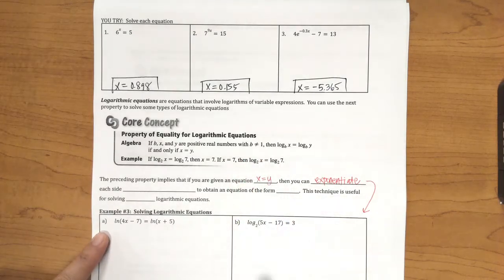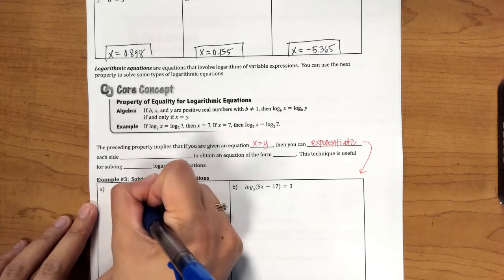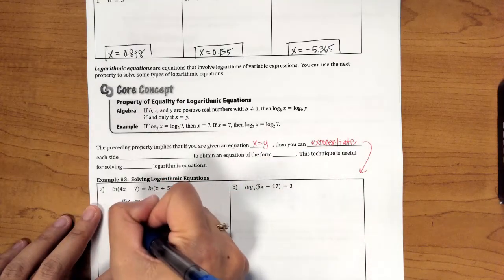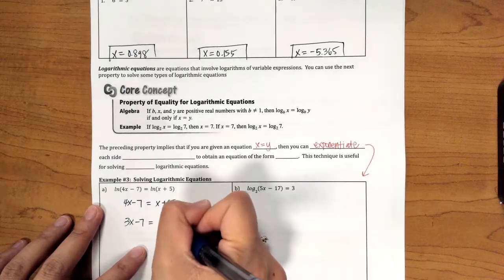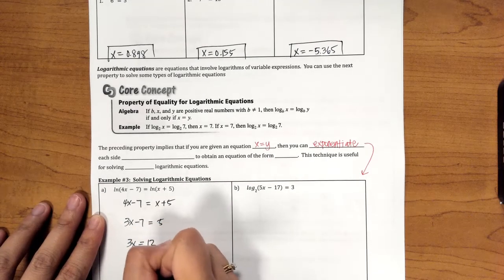Okay, property of equality. So all this is saying is that now we have 4x minus 7 equals x plus 5, right? And we can solve it. So that'll be 3x minus 7 equals 5, 3x equals 12, and x equals 4.